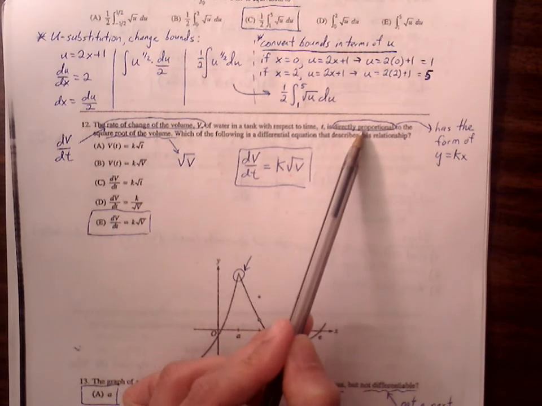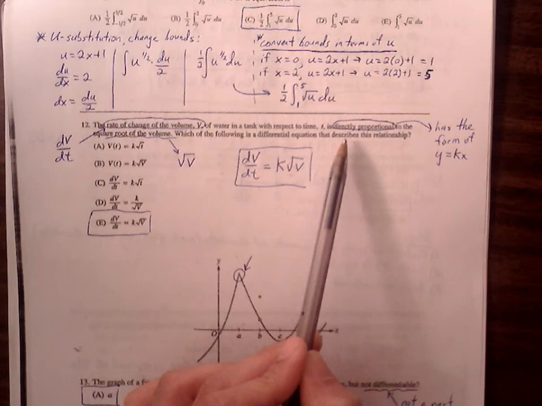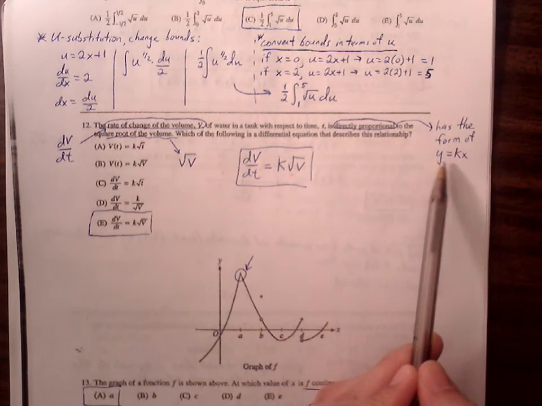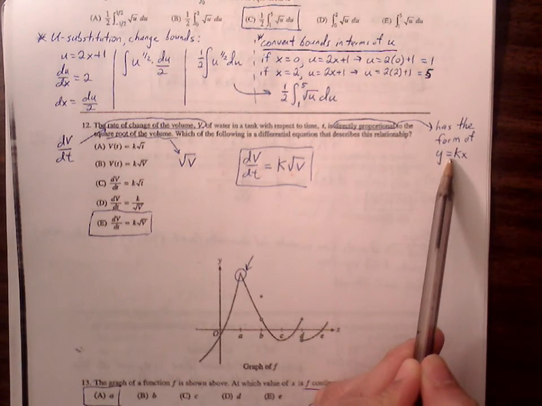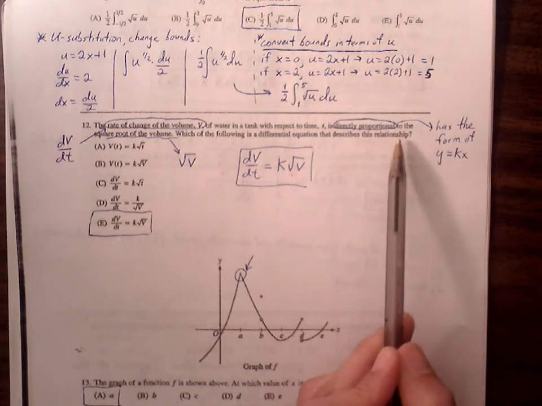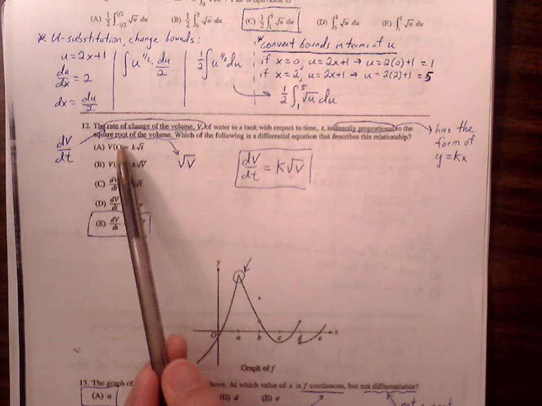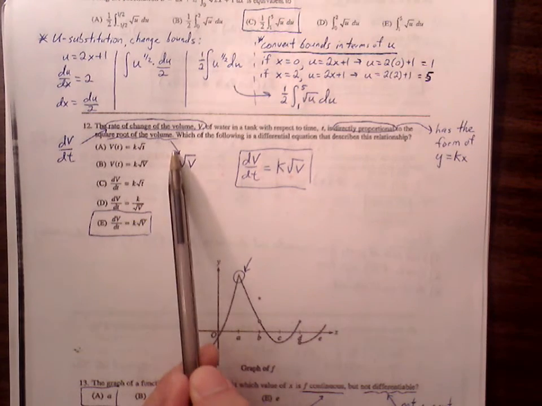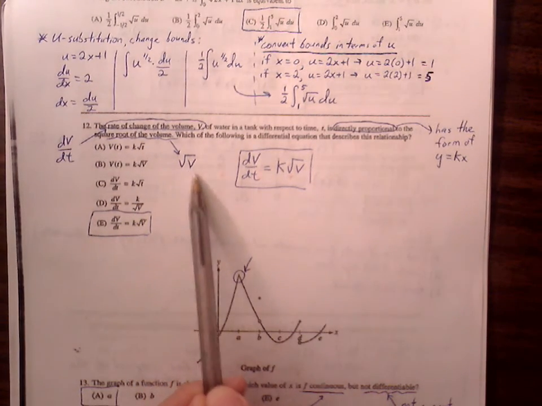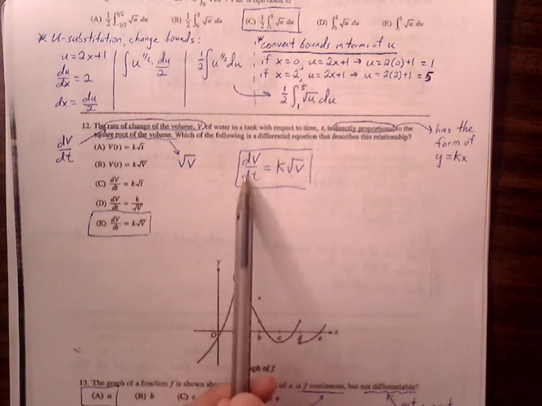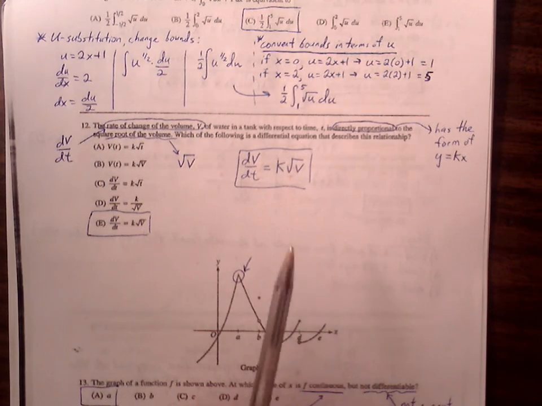The rate of change of the volume V is directly proportional, which is going to take on the form of y equals kx. So the rate of change of V, dV/dt, is going to be in this position, equals k times, now we've got to figure out what to put in this x position here, the square root of the volume V. So that's square root of V. So square root of V will take the place of the x, and then we have dV/dt equals k square root of V.